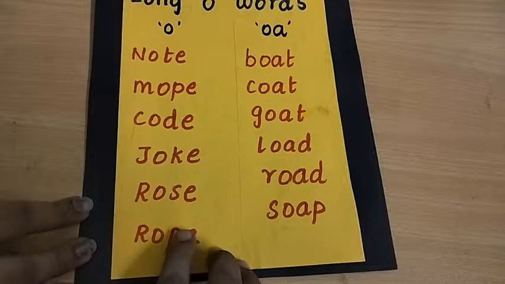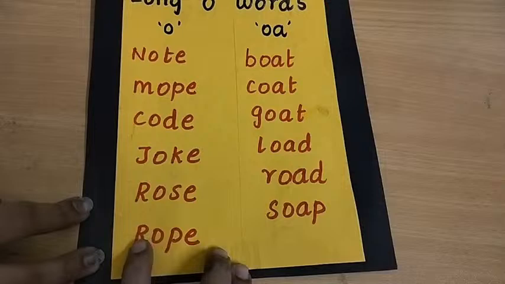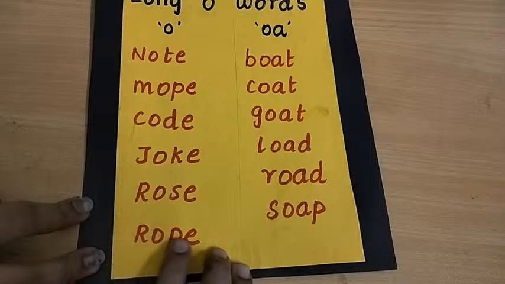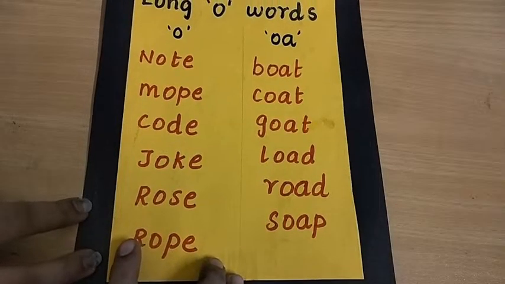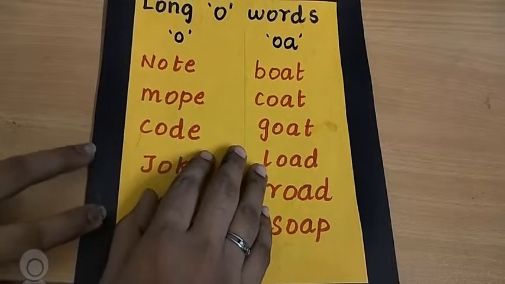The next word is R-O-P-E. Okay. You have E at the end of the word. So you have to make the longer actual sound of the vowel. The sound of R is R. O-P. Rope. R-O-P. Rope. So once again I'll read.